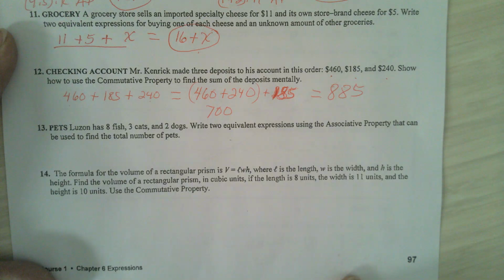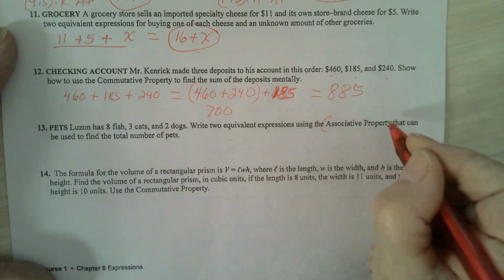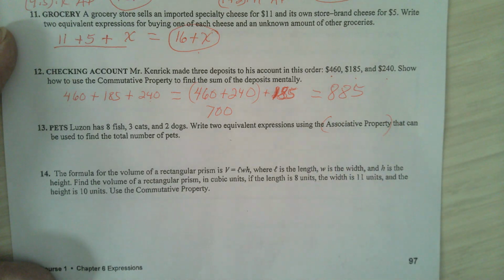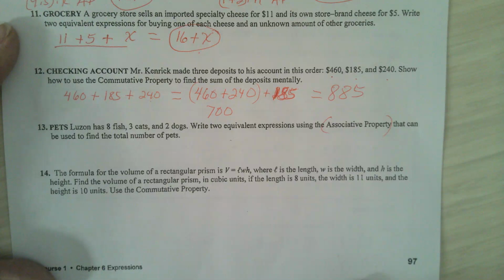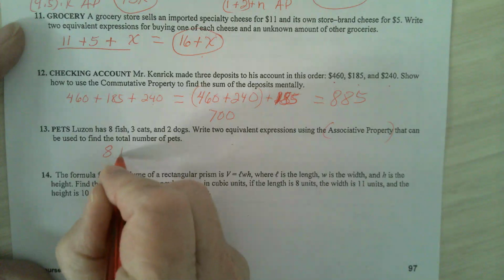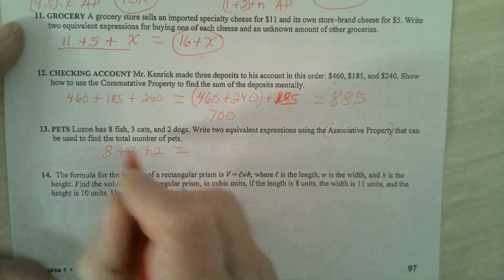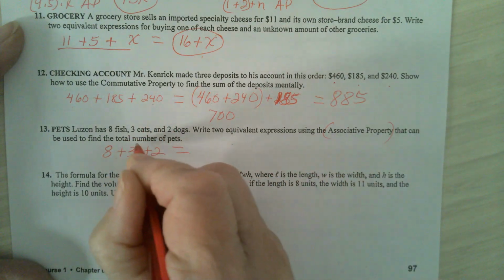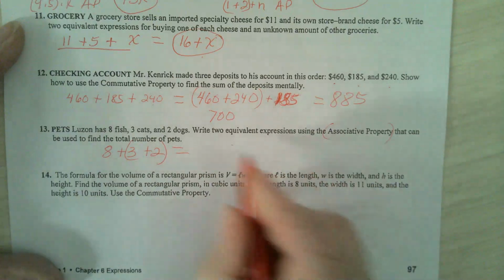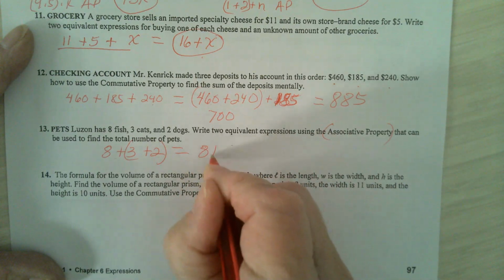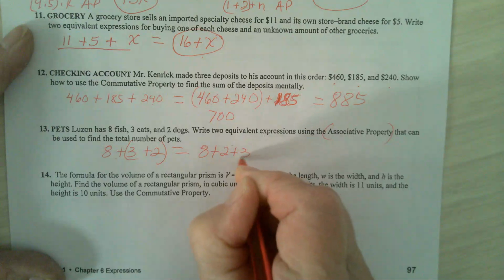Luzin has 8 fish, 3 cats, and 2 dogs. Write 2 equivalent expressions using the associative property, so I'm going to have parentheses that move around, that can be used to find the total number of pets. Well, you have 8 plus 3 plus 2 equals, okay, I'm going to rewrite it as 8 plus 2 plus 3.